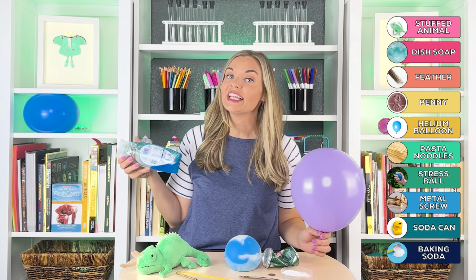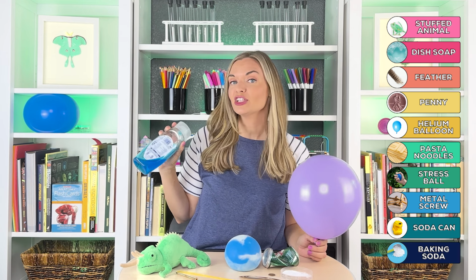Our dish soap isn't a solid, it's a liquid. It doesn't have a definite shape, but it does have a definite volume. The only other thing would be the helium inside of this balloon. And the best way to get rid of this item is just simply to let it go. I'm gonna have a lot of cleanup.